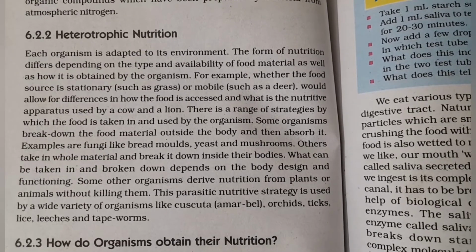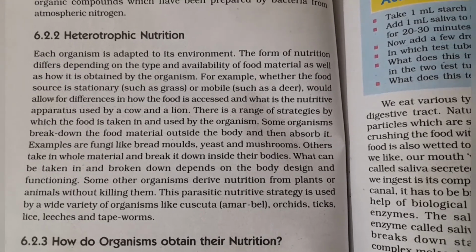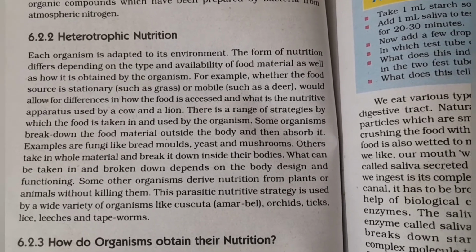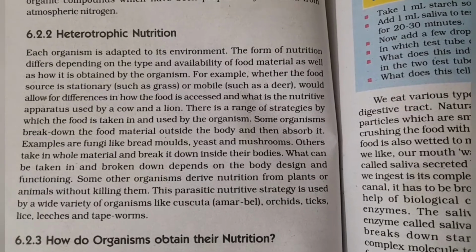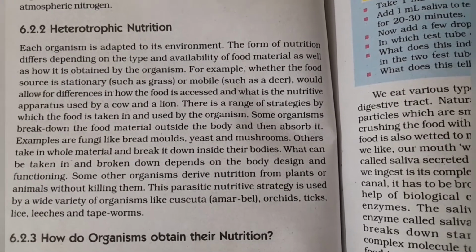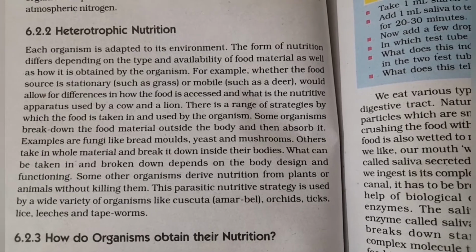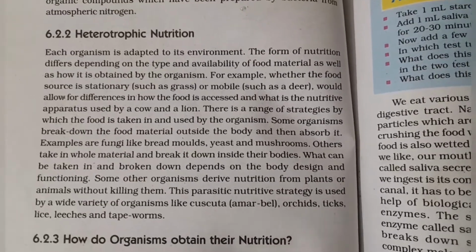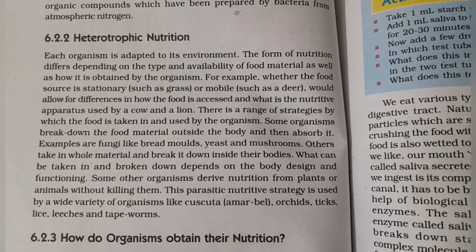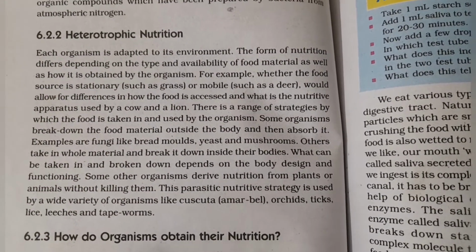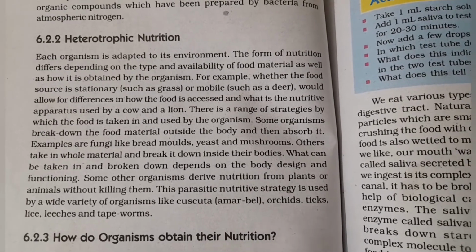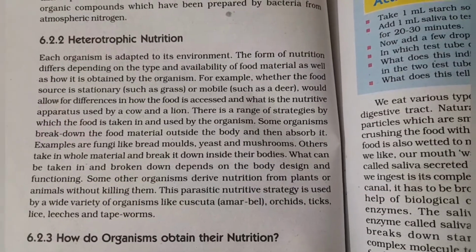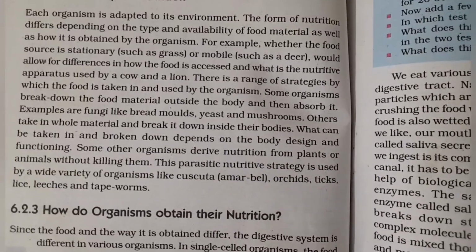So each organism is adapted to its environment. The form of nutrition differs depending on the type and availability of food materials as well as how it is obtained by the organism. As we all know, all of us are adapted to our environment. We can live in winter seasons as well as summer seasons, and our body gets adapted, and the body temperature is maintained in a normal state. If it increases, you know that you have a fever, but usually it is normal. So it is an example of adaptation.